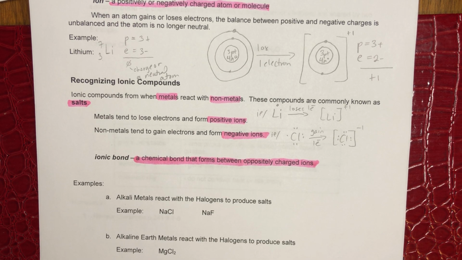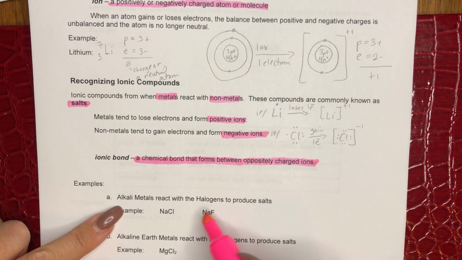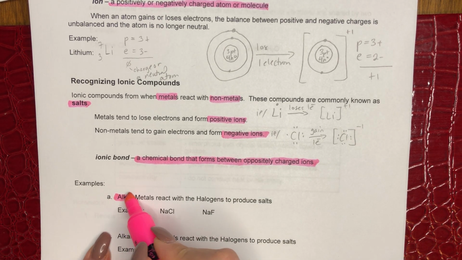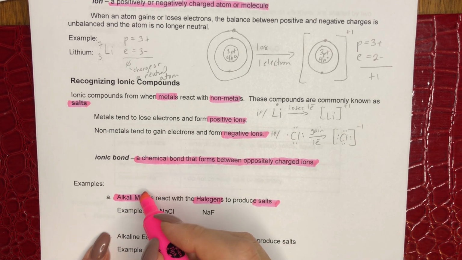There are some examples of different types of ionic compounds that you need to know. If alkali metals react with halogens, they produce salts. We saw that in our note on the periodic table as well.